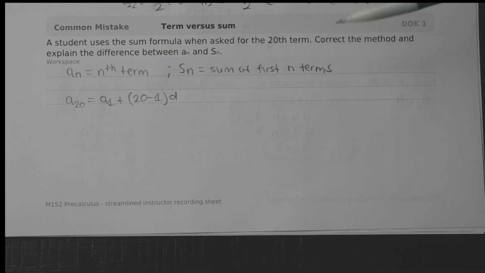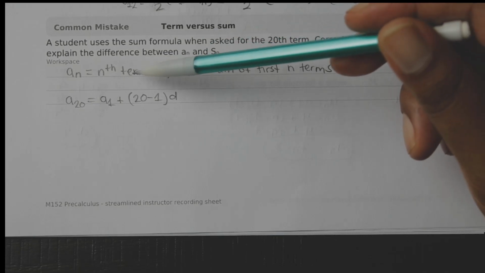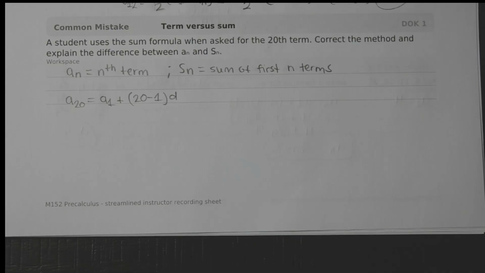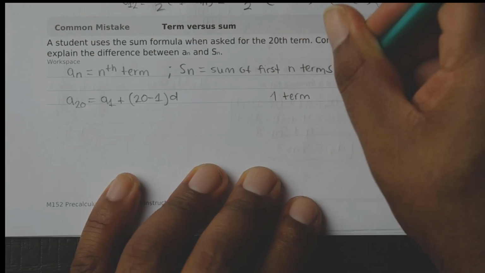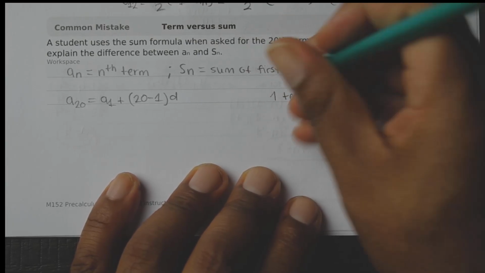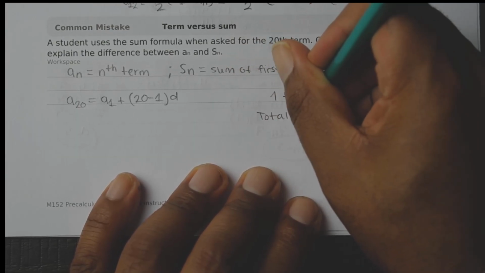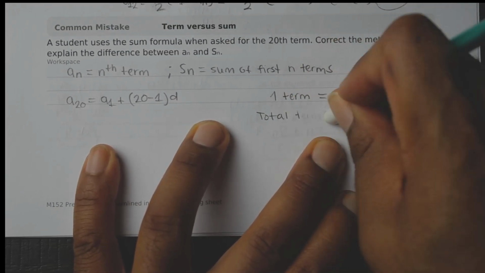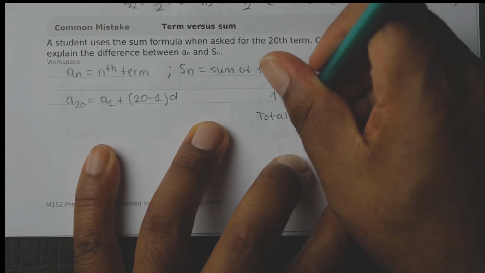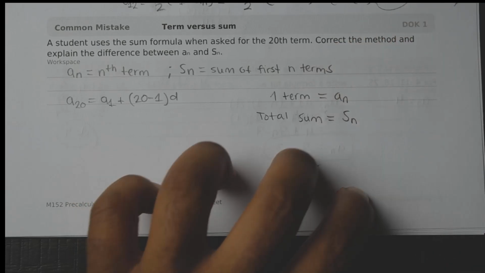So if it asks for the total of the first 20 terms, then you would use this. But if it asks for the 20th term, then you would use this expression here. Okay, so just again, one term, use a sub n. Total sum, then we need to use S sub n.